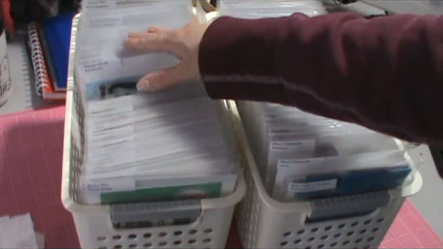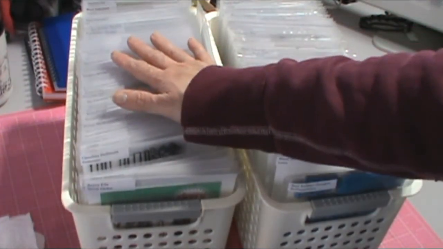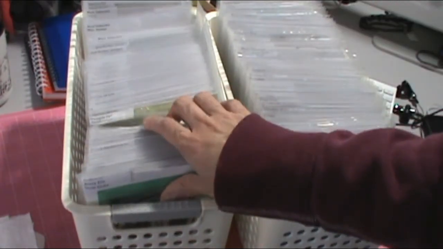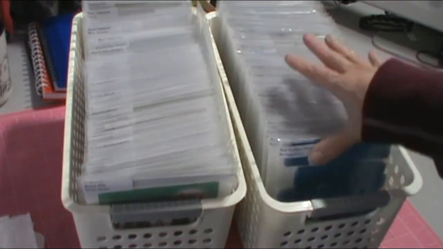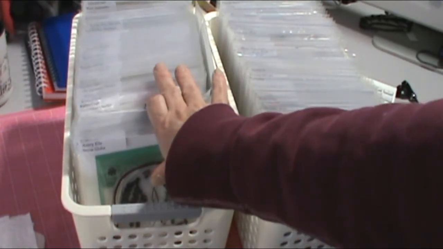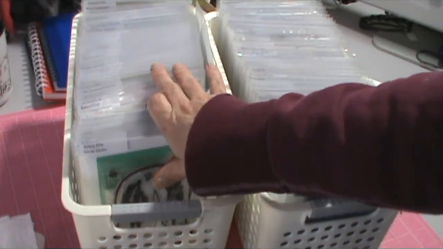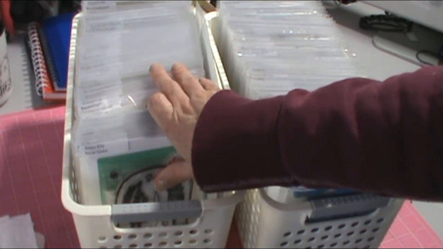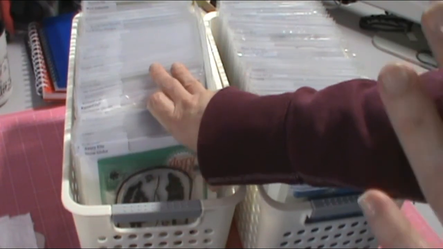So right now they're in no particular order. I just took them out of the scrap rack and put them into the sleeves and made the labels. Now I have to go through them. I have to divide them by what system I want to use, whether it's going to be a sentiment or it's going to be a holiday. I have to figure out what my categories are.